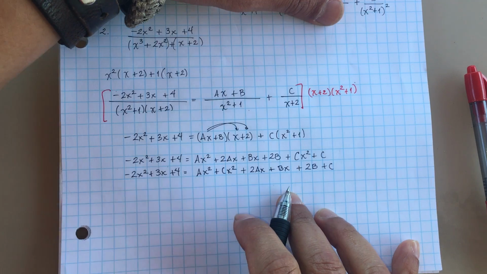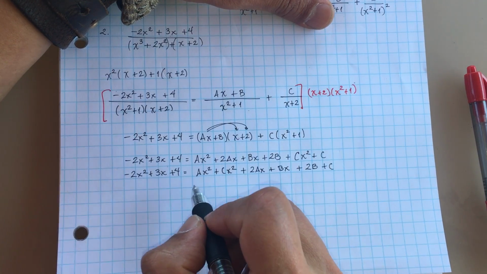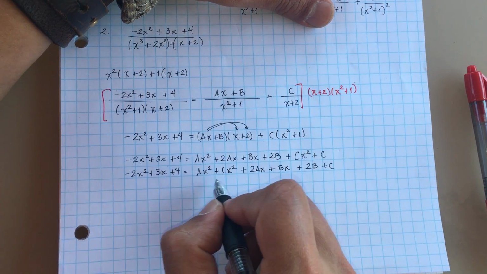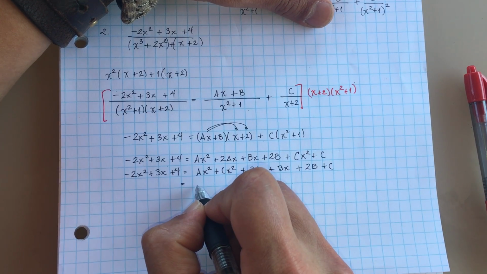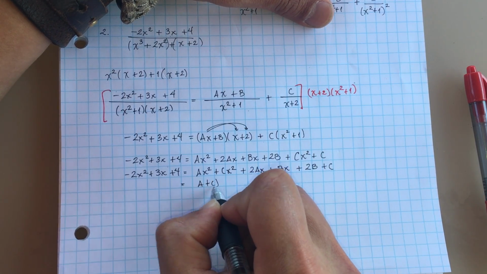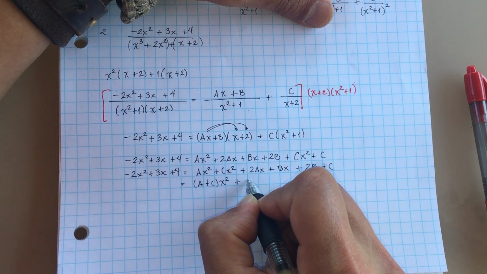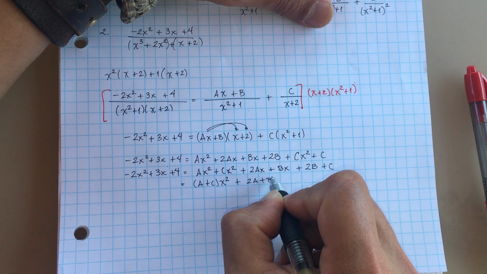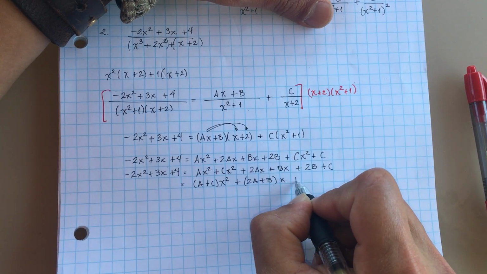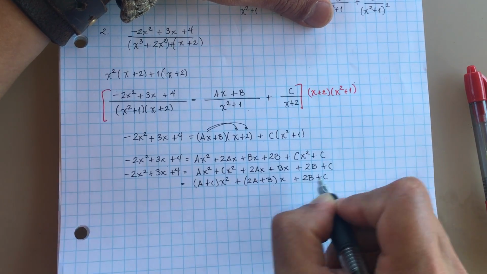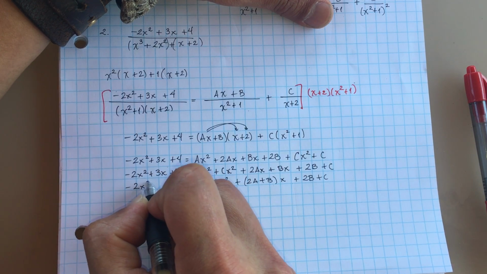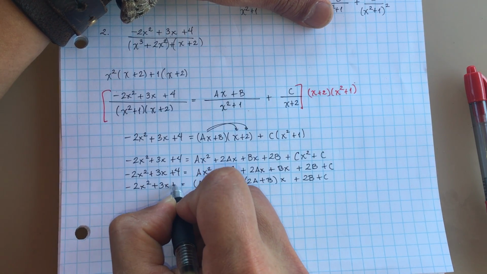And now what we want to do is create our system and match it up. But before that, I have to go ahead and factor out this, don't I? So let's go ahead and factor out my x squared. So I'm going to put them on the right side. Plus, factor out the x, so you're left with 2a plus b. And lastly, I have the 2b plus c, which is just by itself. On the left side, you have negative 2x squared plus 3x plus 4.